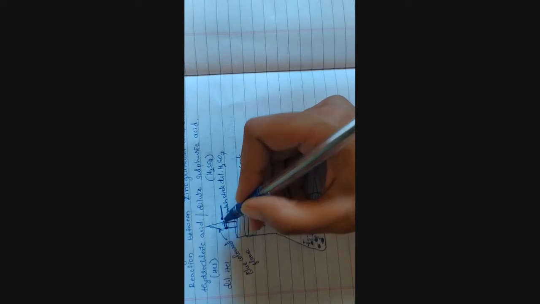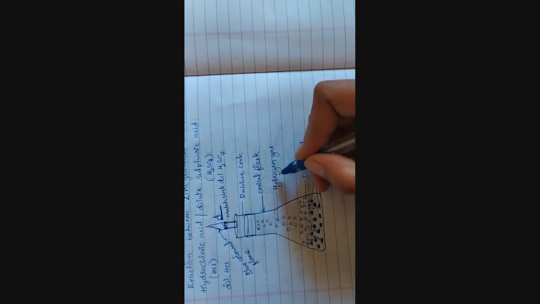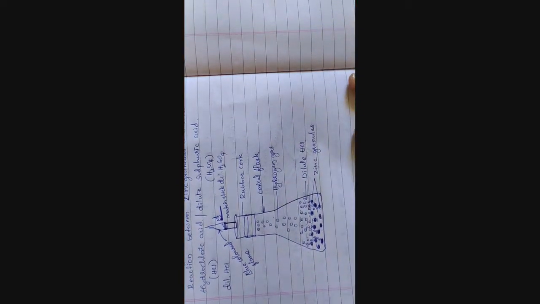If you bring a matchstick near this tube, it will produce a blue colored flame. If a blue colored flame is observed, this indicates the liberation of hydrogen gas here. This is the third activity.